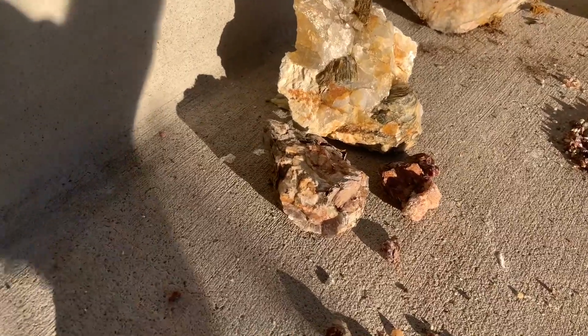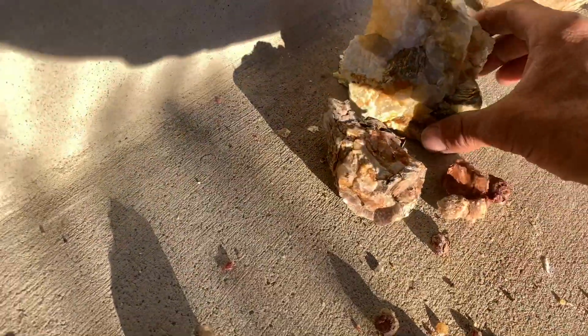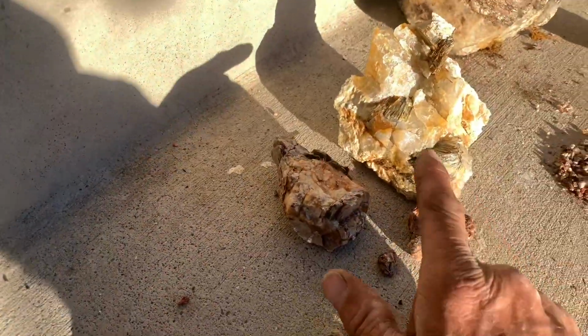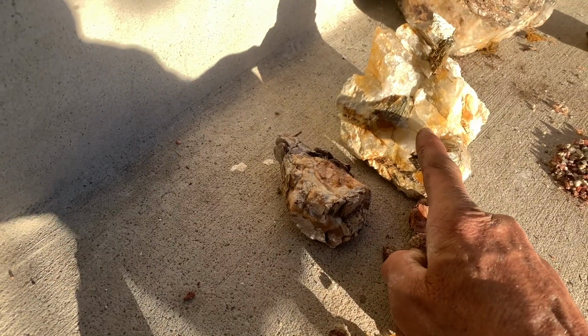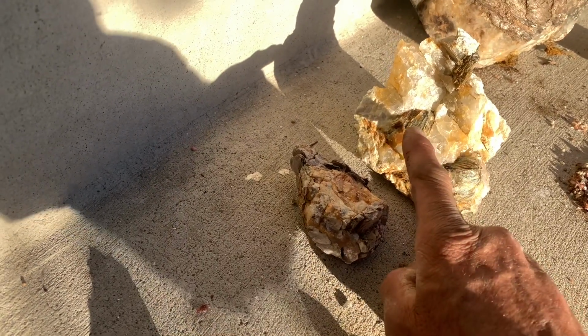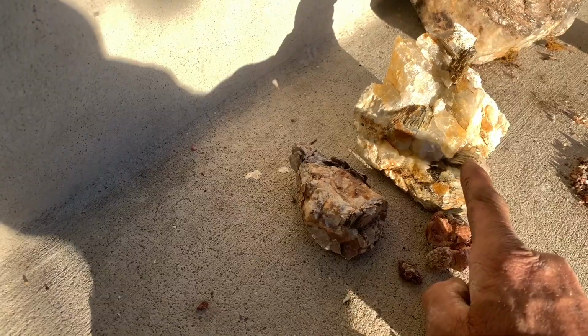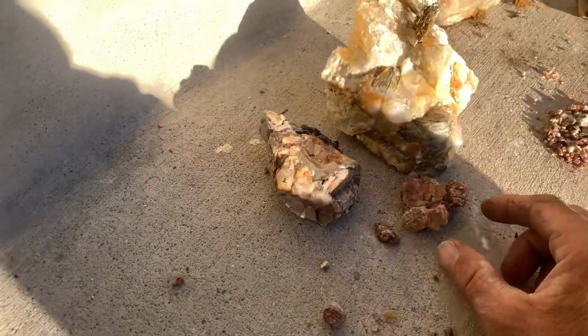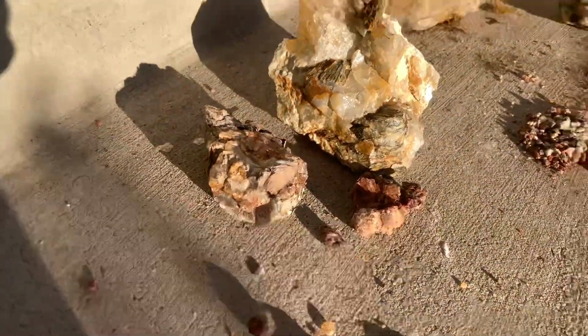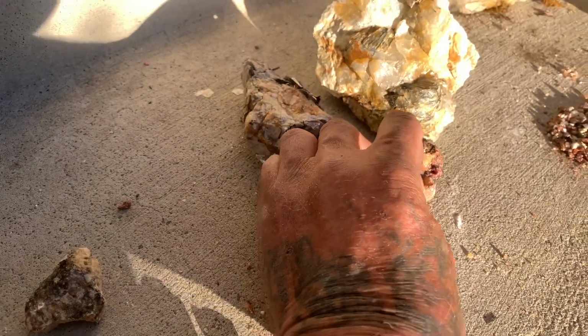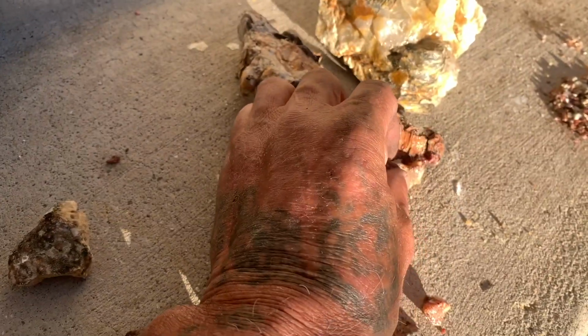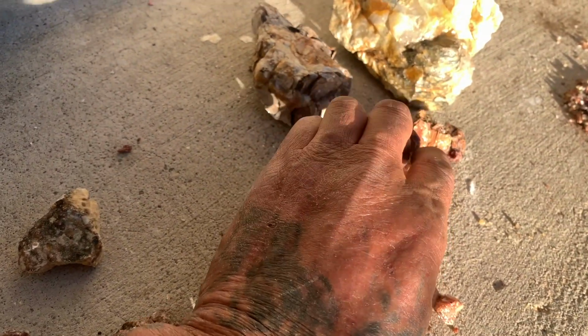Okay, so I've shown you that the quartz is the petrified sap. I've shown you that the mica is the wood. So I have a small piece of sap right here that I got off of a cedar tree, and you see the wood inside here.